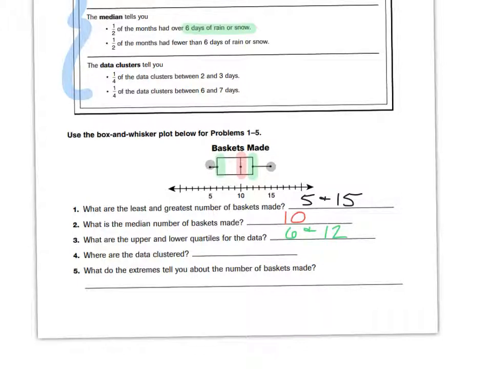Now the fourth question, where are the data clustered? Remember, the clusters are just the 4 quarters of the data, so you can see how they're broken up, but if we want to list them out, the first thing between the min and our Q1 would be between 5 and 6. The second cluster goes from the Q1 to the Q2, which is between 6 and 10. Then from 10 to the Q3 of 12, and then finally 12 to the max of 15.